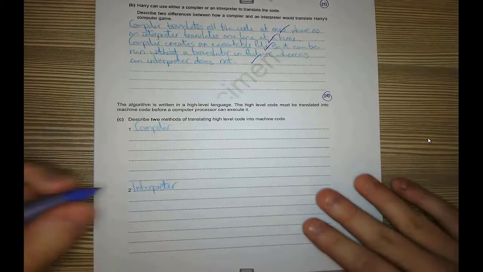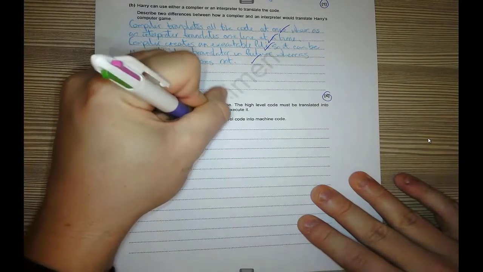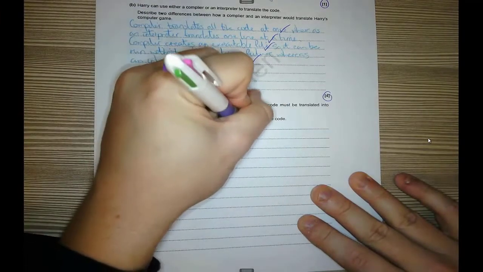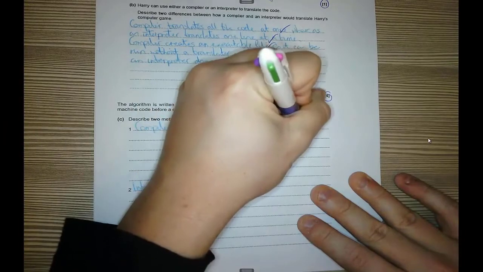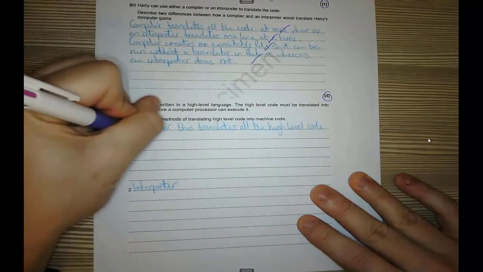So I'm going to say a compiler translates all the high-level code at once.